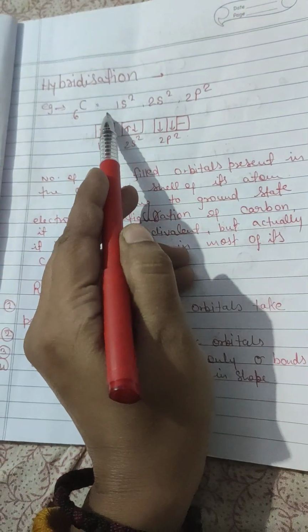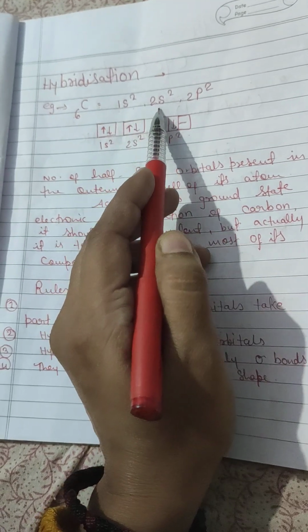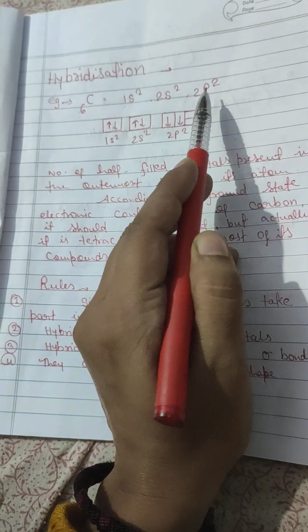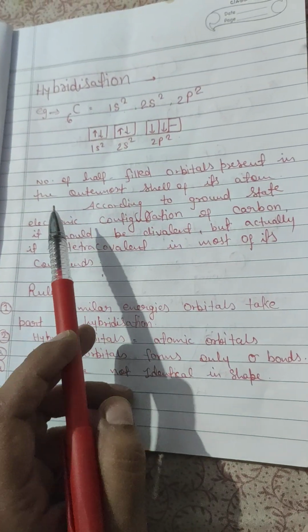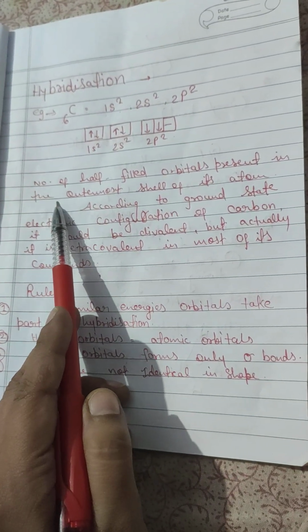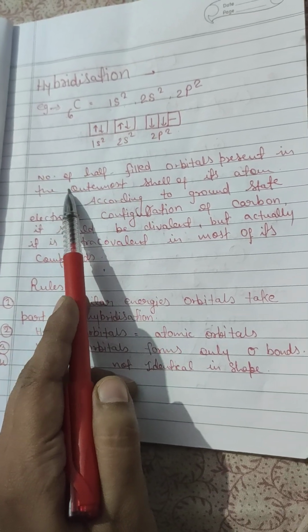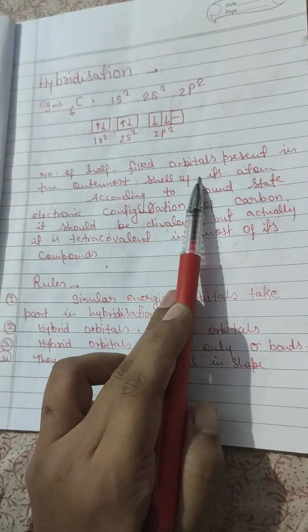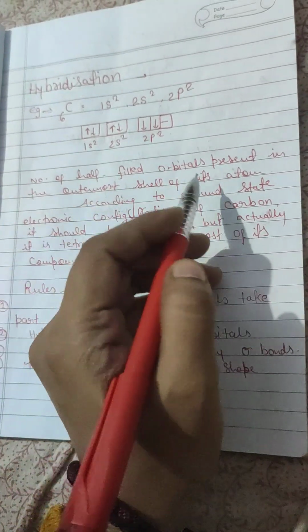So here we can count the orbitals: 1s2, 2s2 and 2p2. Is it clear? Now let us understand the hybridization topic. It depends on the number of half-filled orbitals present in the outermost shell of the atom. Which atom?